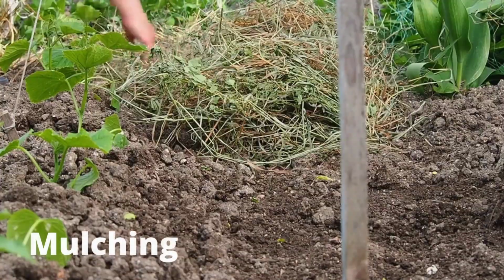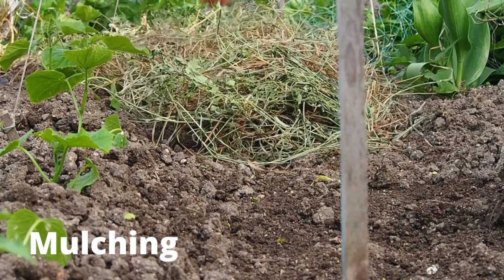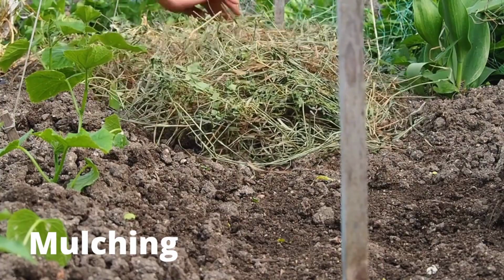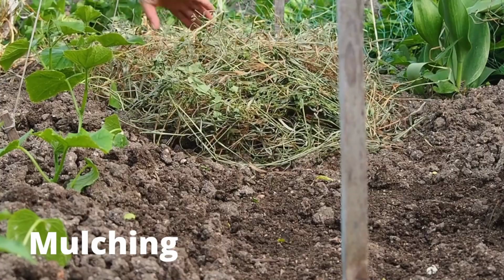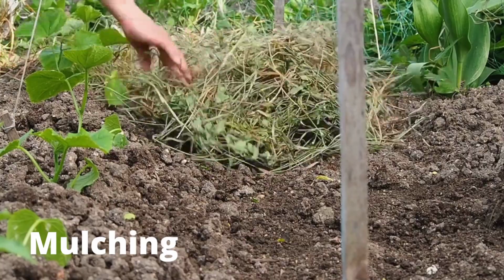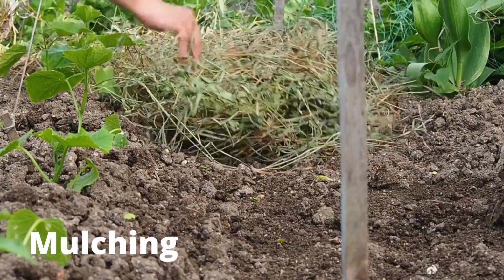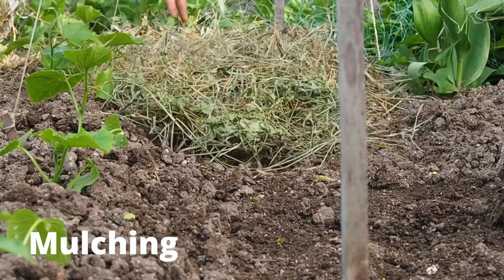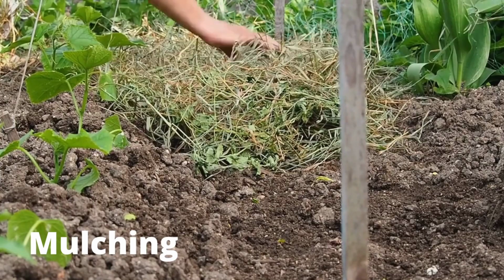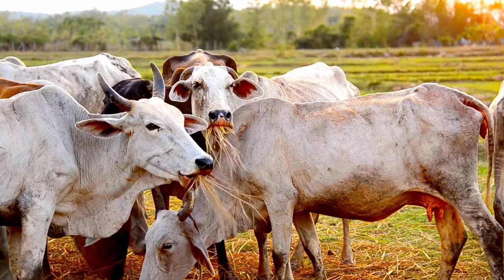The next type of method is called mulching. Mulching is the agricultural practice of covering the surface of soil around plants with what? Materials or debris. I mean, we are covering the soil with dead plants or dead grass like that. It is called what? Mulching. It helps to cover the soil surface against erosion due to wind or water. Mulching will help to improve the soil fertility and quality, because this dead plant will become more nutrient for the soil.